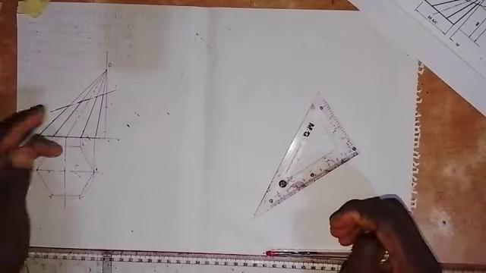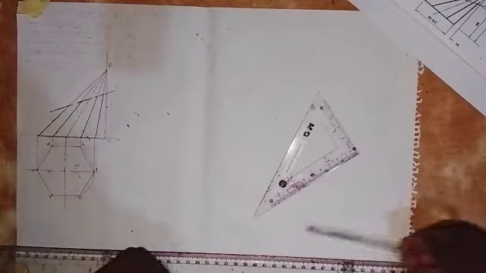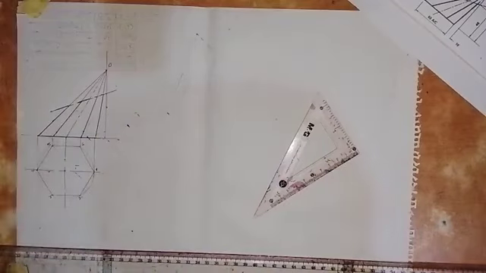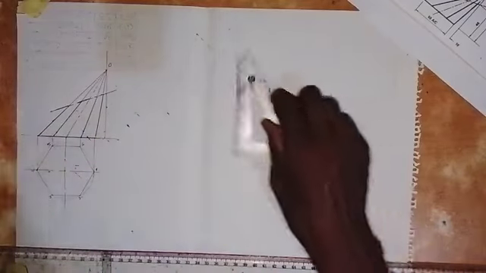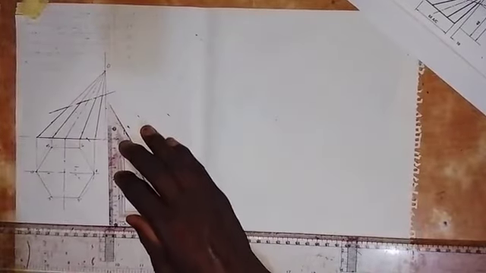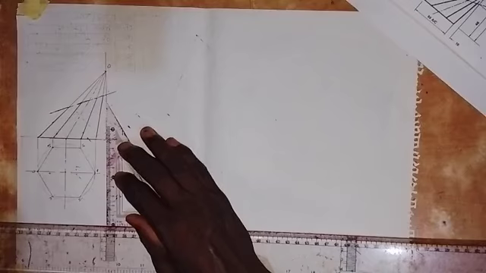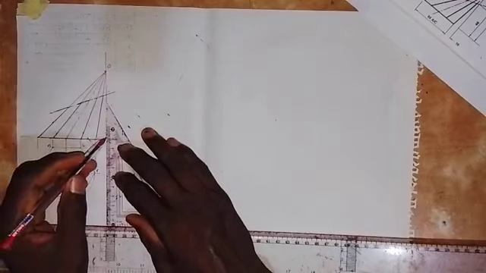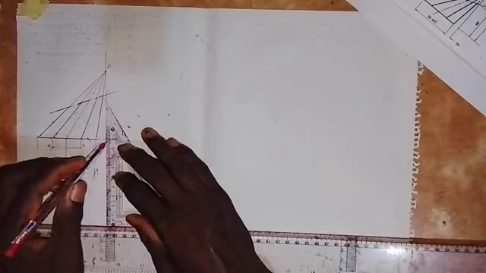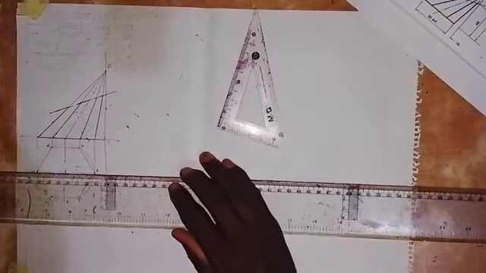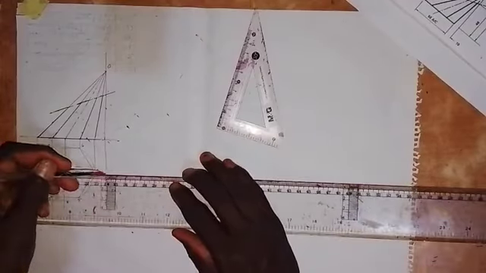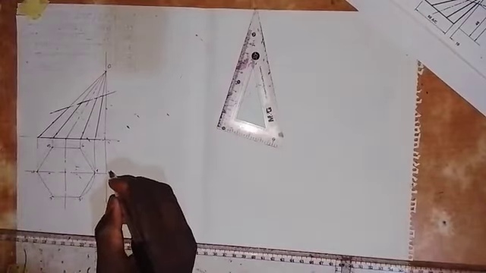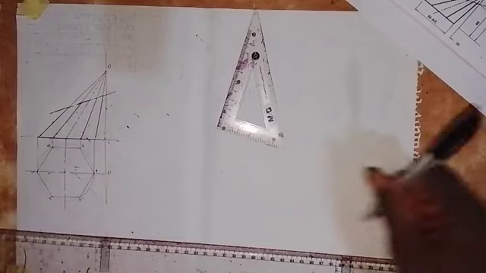To produce the plan, with the set square we draw a vertical line down from the line that comes from point O, the apex of the pyramid, and then we extend this horizontal line. This point I'm going to call O prime.